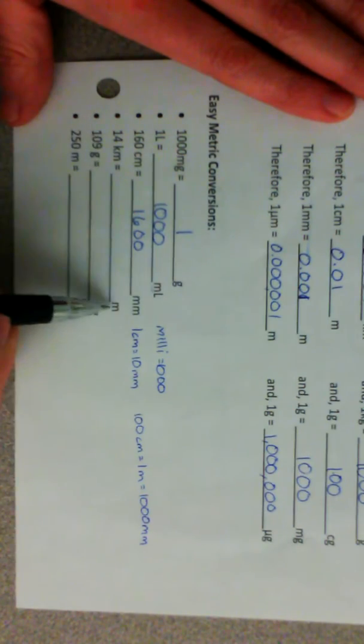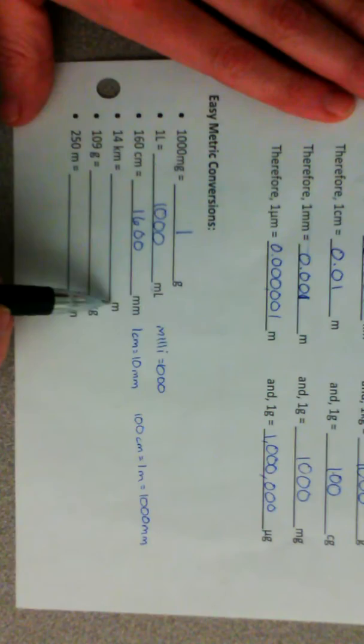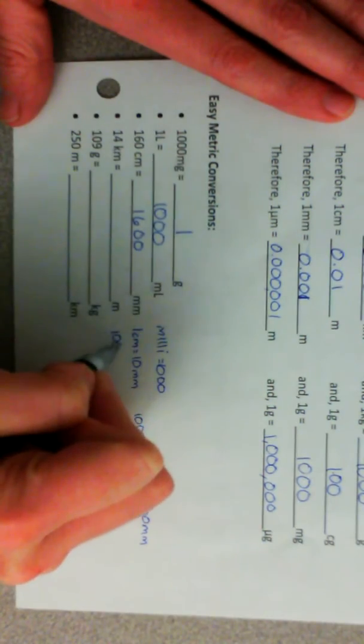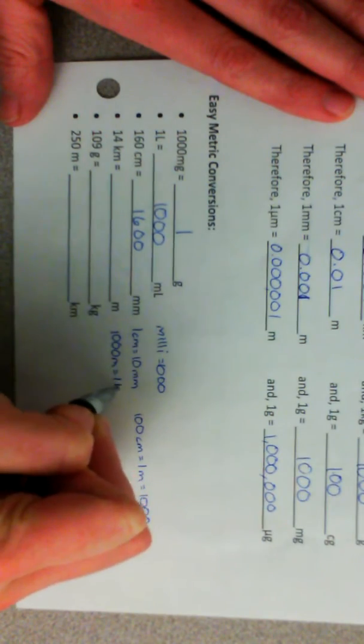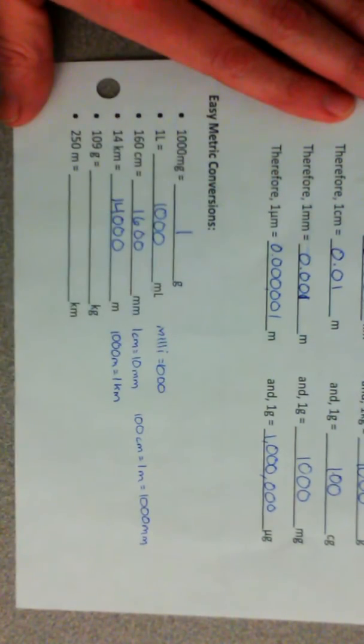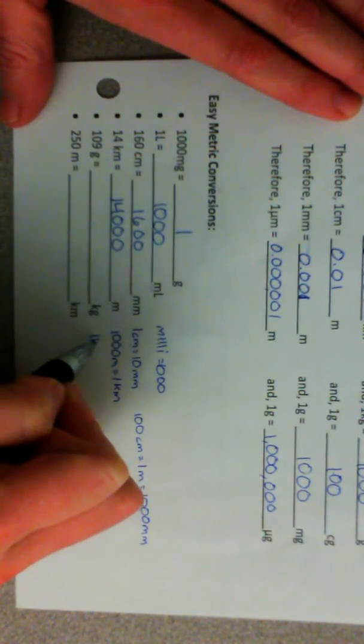14 kilometers, how many meters? Well, I know that there are 1,000 meters in 1 kilometer, so 1,000 meters equals 1 kilometer, so I will multiply 14 by 1,000. So I'll get 14,000.